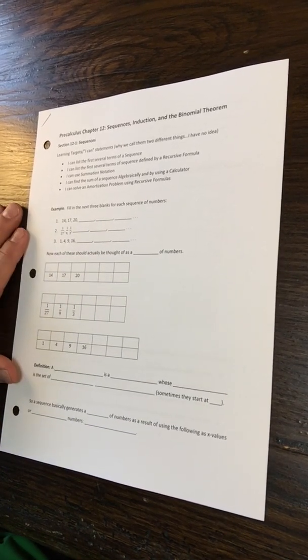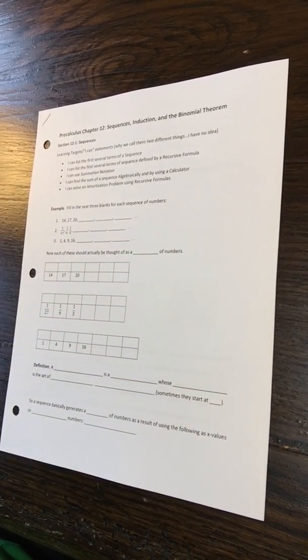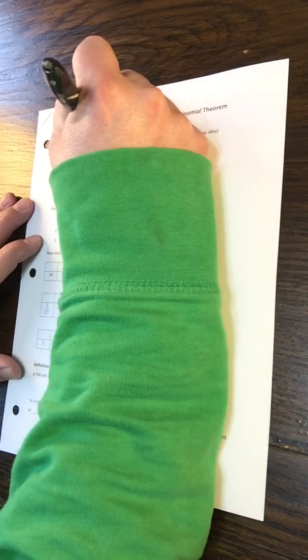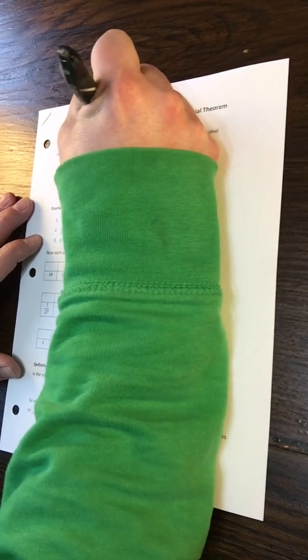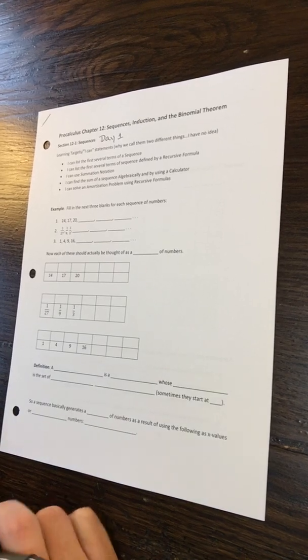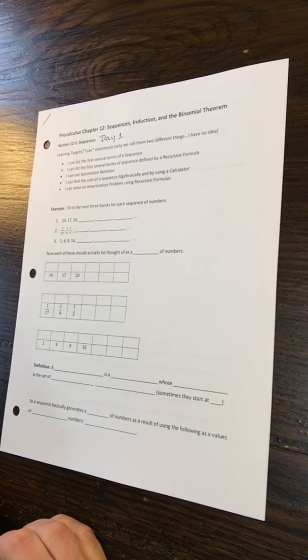sequences and series, this is definitely something that shows up on just about every standardized test, so definitely want to cover this. We're going to start today. We're going to take 2 days on section 12.1, so you might as well go to your notes right now and write this is day 1. I could actually turn this into 3 days if I really needed to stretch it out, but we're not in that kind of a mood right now.